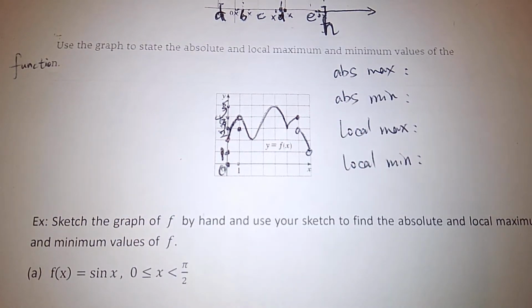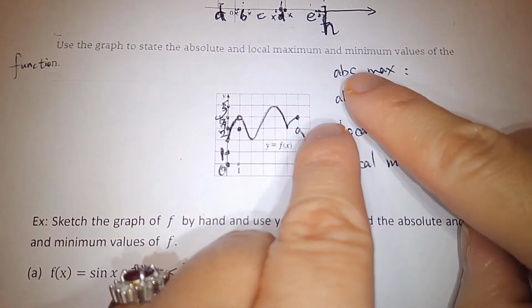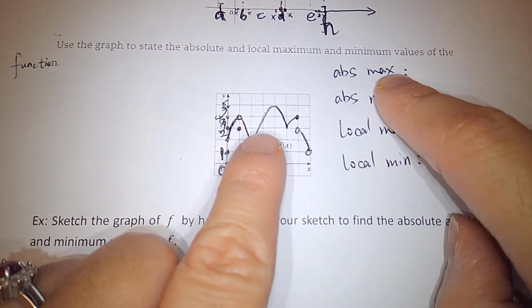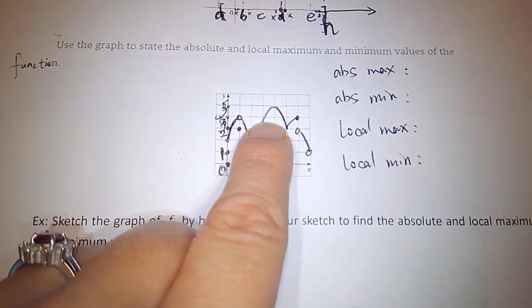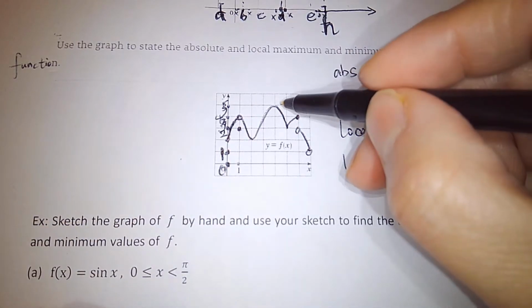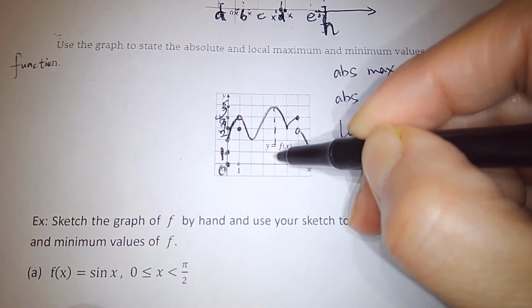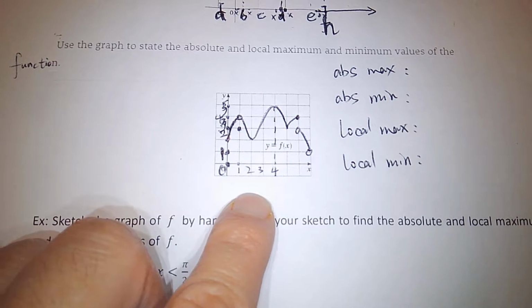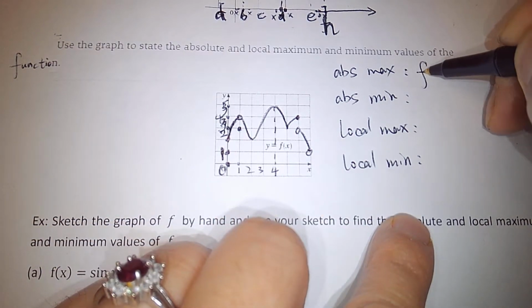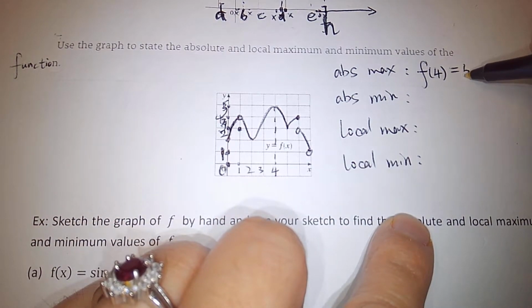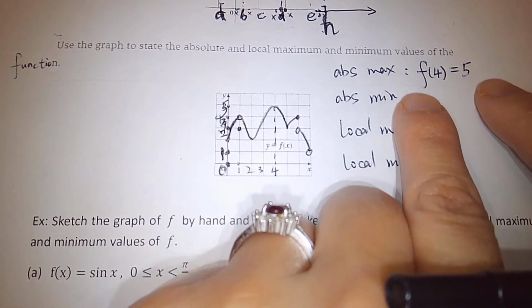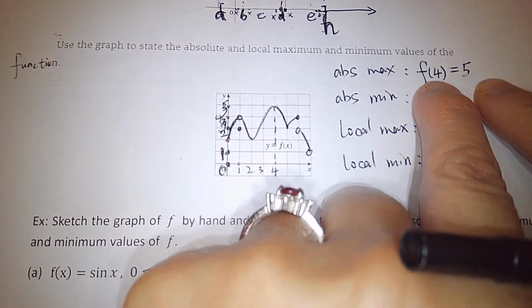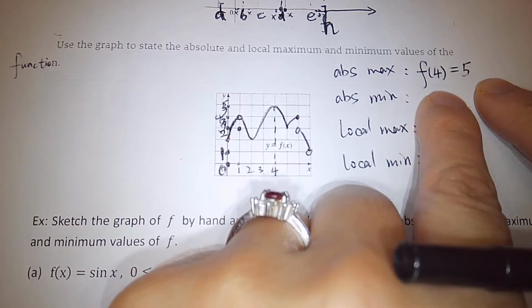Who would like to answer this question? 5. Okay, so how do we write it down? This is something that we should pay attention to. Yes, 5 is the absolute maximum value, and it occurs when x equals what? 1, 2, 3, and what? 4. So when we write it down, we write like this. F of 4 equals what? 5. See, it tells us when x equals 4, this absolute maximum value happens.